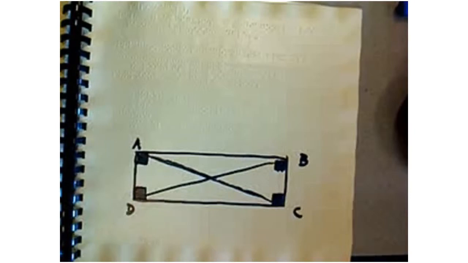And the theorem is that the diagonals of a rectangle are congruent. So always, always, always in a rectangle, your diagonals will be the same measure. In a parallelogram, they won't. But in a rectangle, they will.